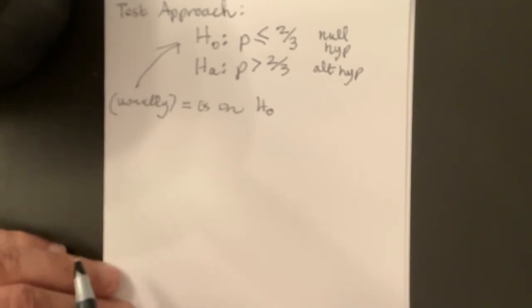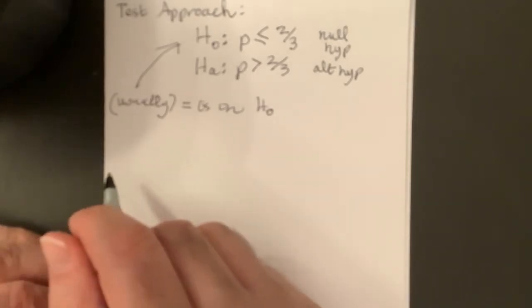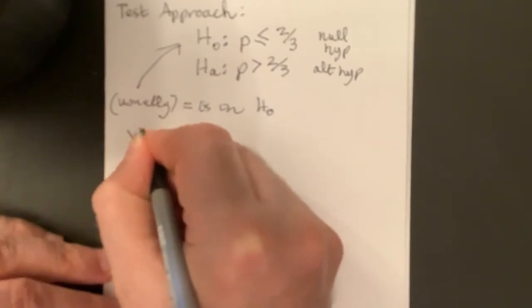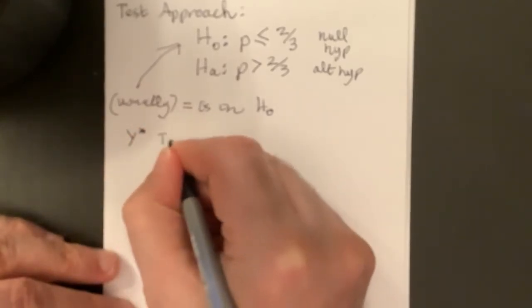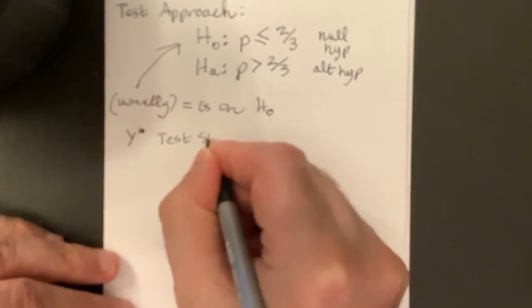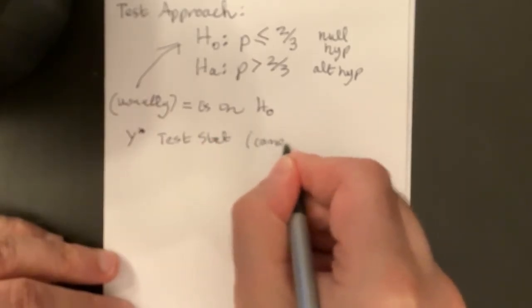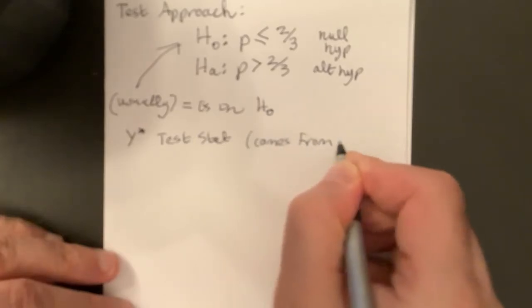So the other two elements of a statistical test, remember I said there were 4, involve this. First, I set up the hypotheses. Now I also have to know how I'm going to do the test. So the next one is the test statistic. So we'll call this y star the test statistic. And this comes from the sample, obviously, comes from the sample.